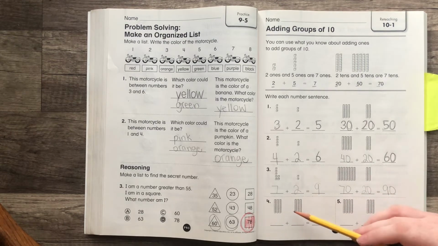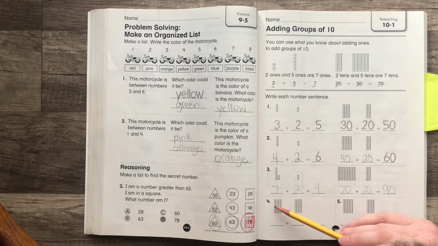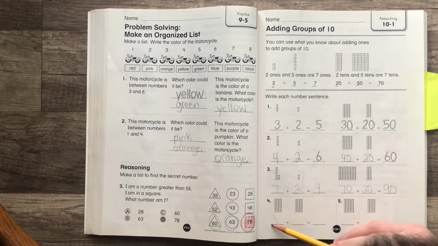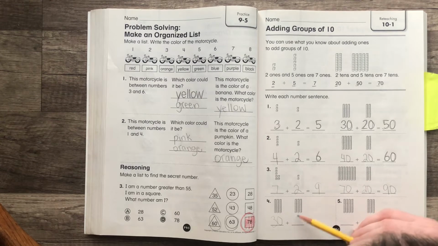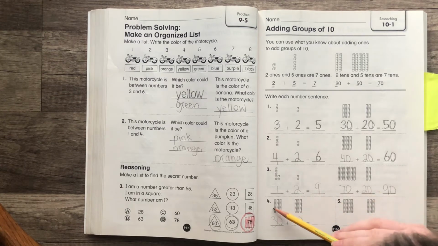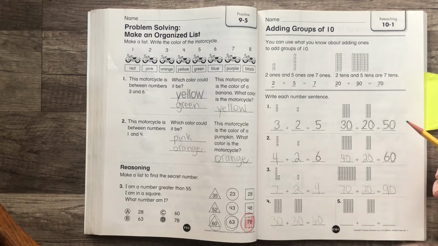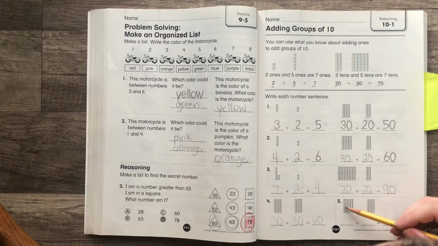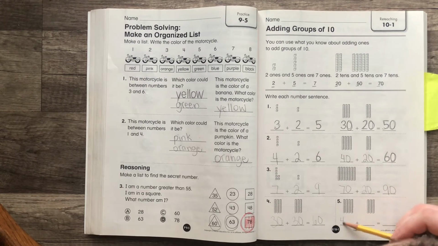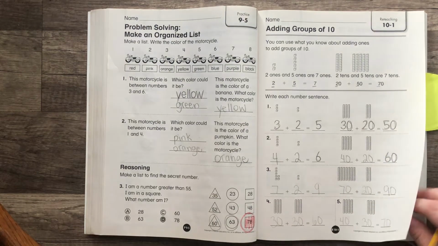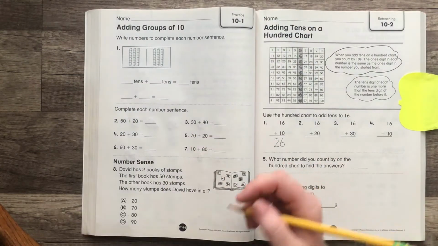Now for this one, we don't have 1s, so we're just going to do our 10s. So 10, 20, 30 plus 10, 20, 30. All together, we have 10, 20, 30, 40, 50, 60. Number 5, we have 10, 20, 30, 40 plus 10, 20, 30. All together, 10, 20, 30, 40, 50, 60, 70. Easy peasy, lemon squeezy. Turn the page.